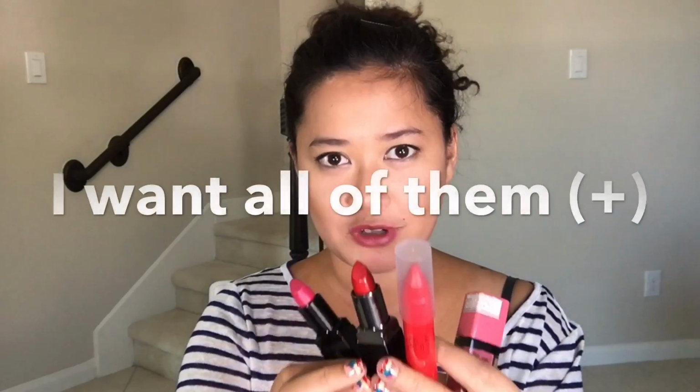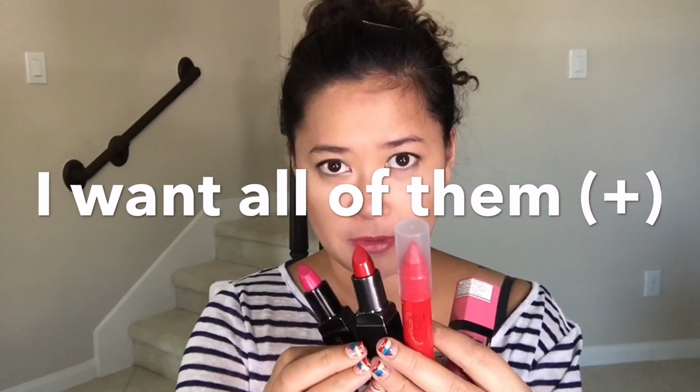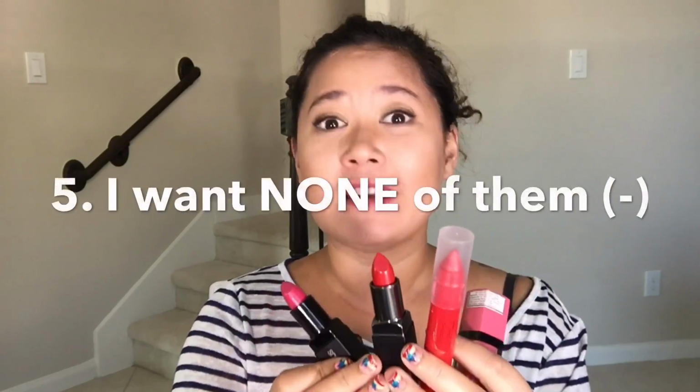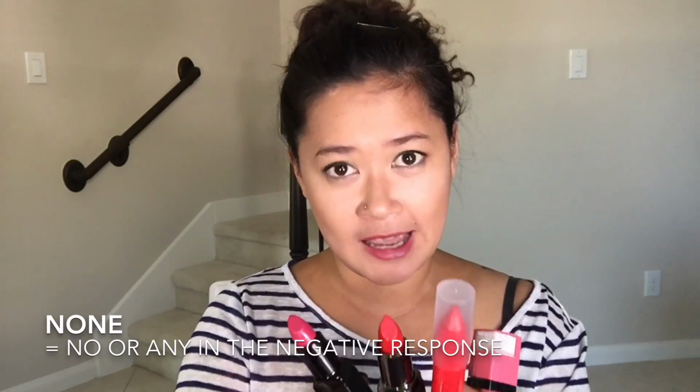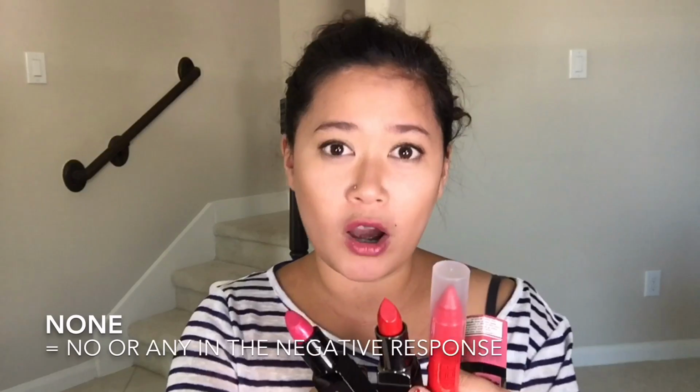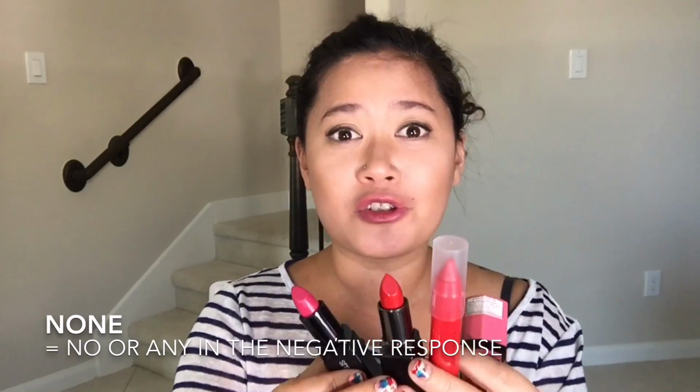When you have all 4 lipsticks, if it's the positive response, you want all of them. But if it's negative, you don't want this one, this one, this one, and you don't want this one either, then how do you say it? You will say, "none of them." Using the word "none" is the same as "no" or "any" in the negative response. So you can say, "I want none of them," or "I don't want any of them."